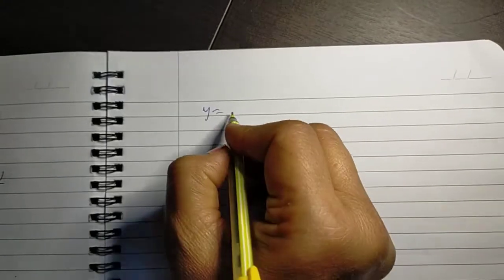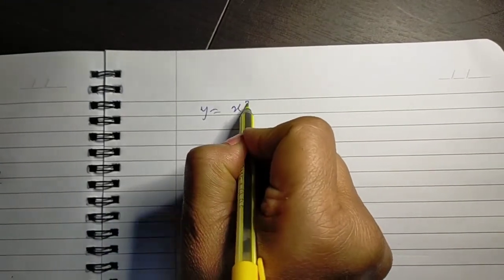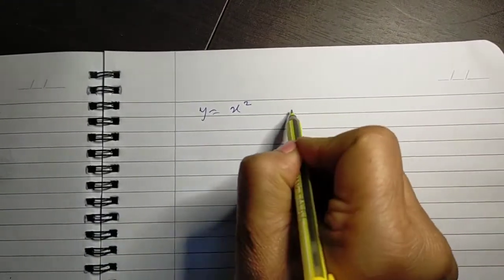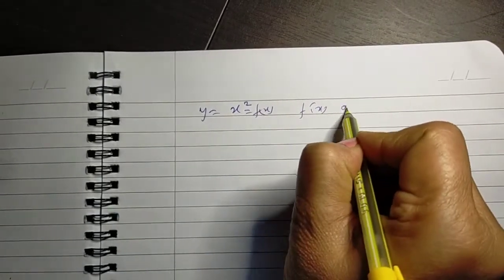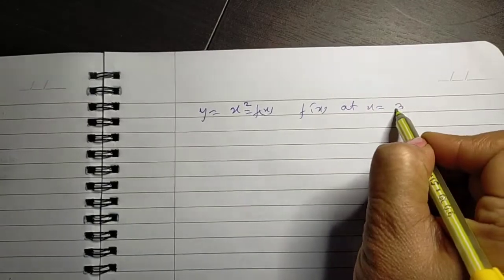Okay, now this was the direct application. Now suppose we have to do it by the basic principle. So what will we do? Suppose we are given y equal to, let's say, x square, and we have to find f'(x) at x equal to, let's say, 3.